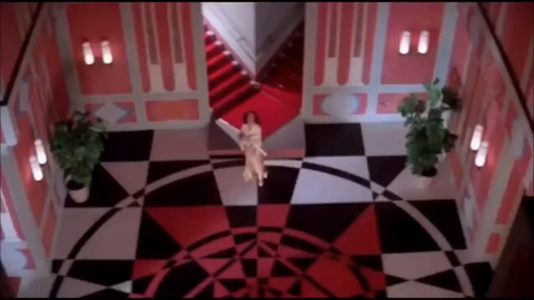And again, this film is chock full of satanic and Illuminati symbolism. We even see here the red, black, and white, the colors of the Satanic Church. You also have the checkerboard floor. You have the black and the white, the duality, as above, so below.